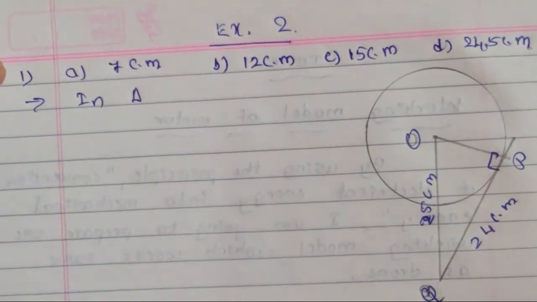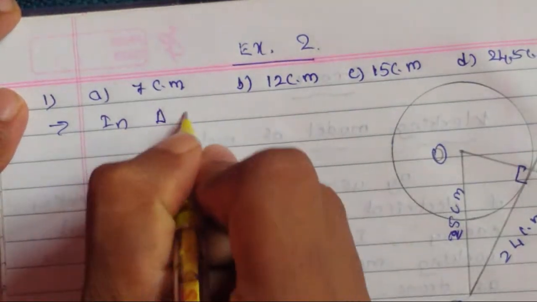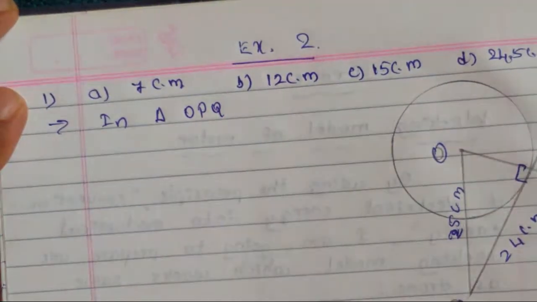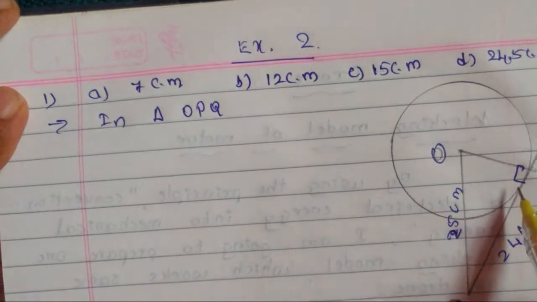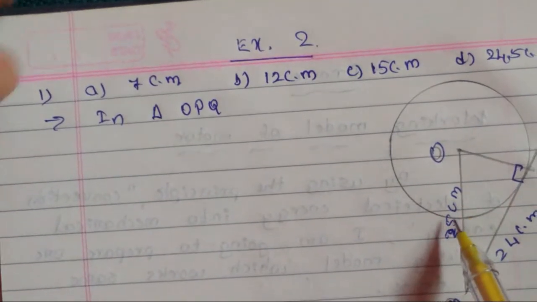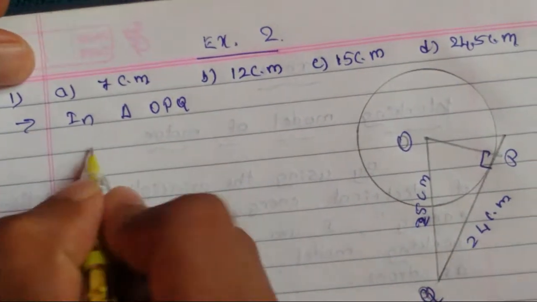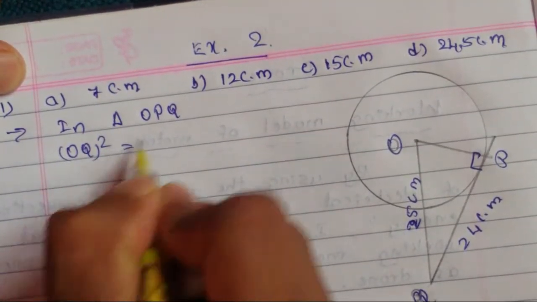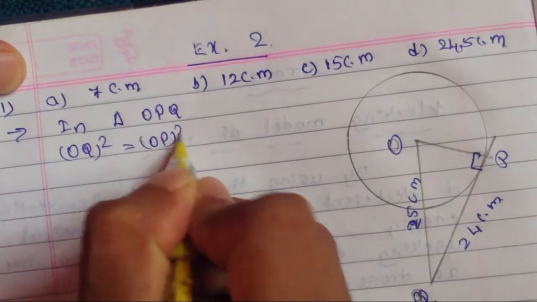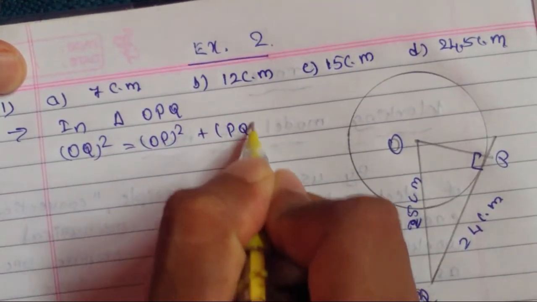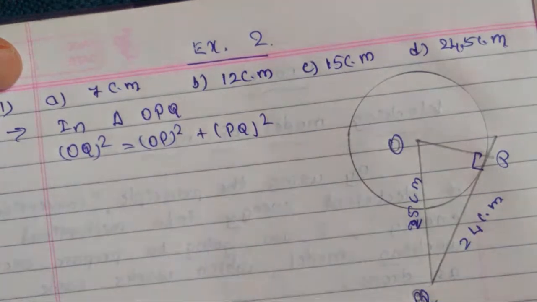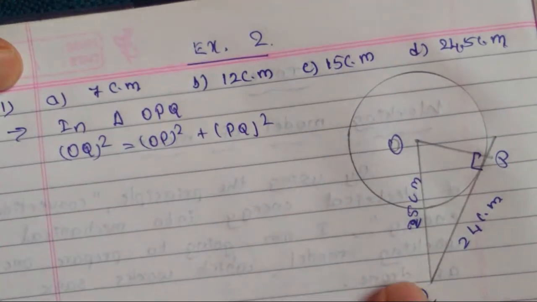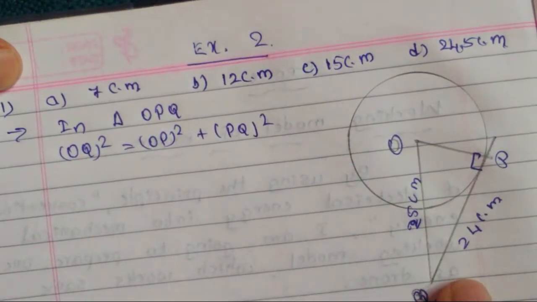In triangle OPQ, this is 90 degrees, that means the opposite side is the hypotenuse. Therefore OQ square is equal to OP square plus PQ square.